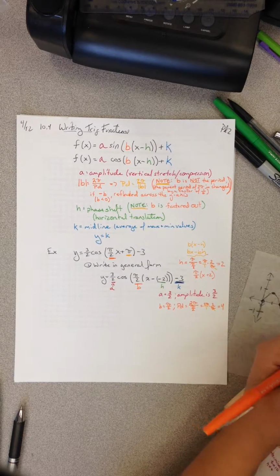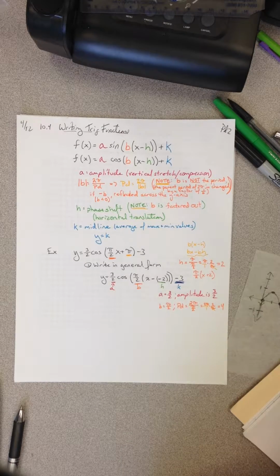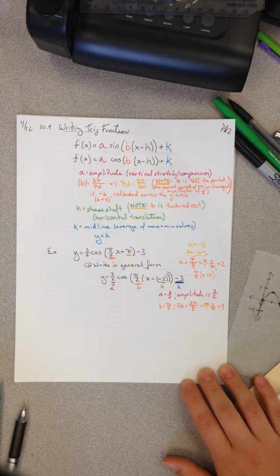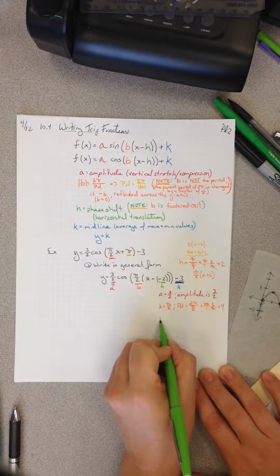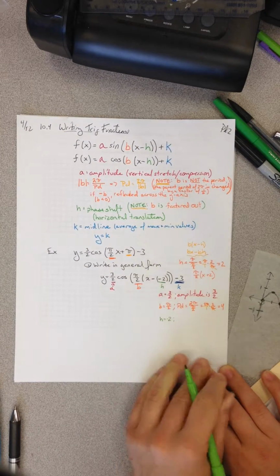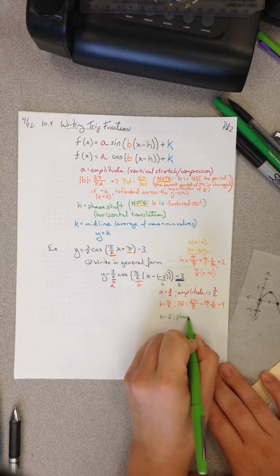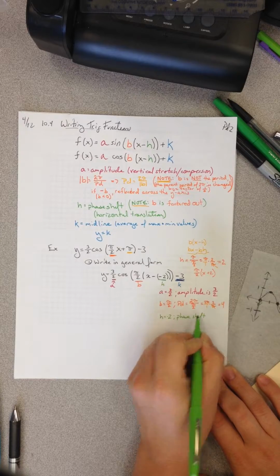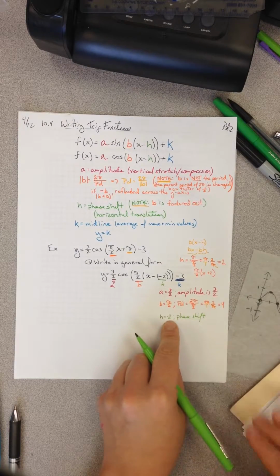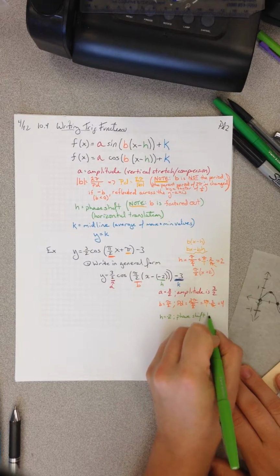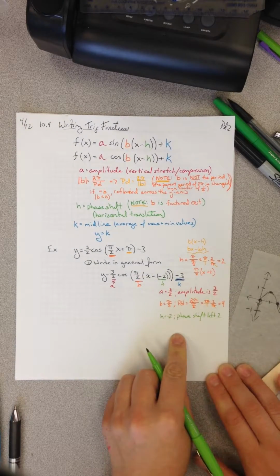Now h is our phase shift, and with h being our phase shift, we say h is negative 2. That means for the phase shift, we are moving negative 2, which means to the left 2. Good. So to the left 2.